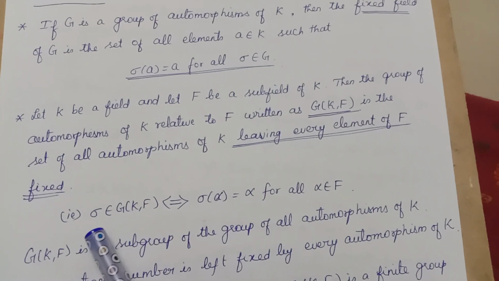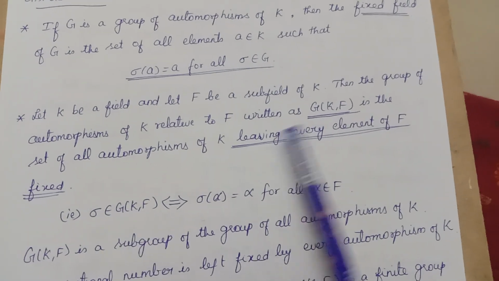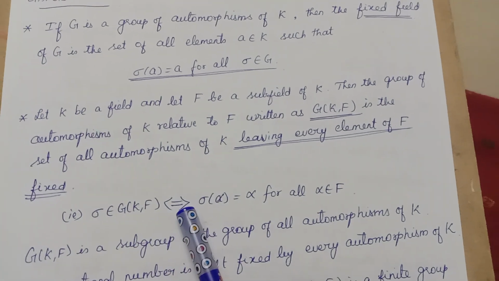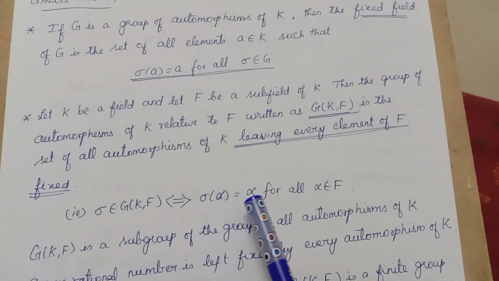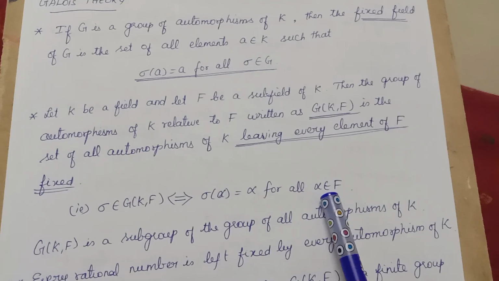That is, sigma, an automorphism, belongs to G of K comma F if and only if sigma of alpha equals alpha for every alpha belonging to F.